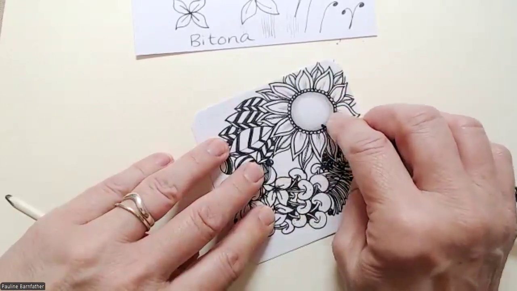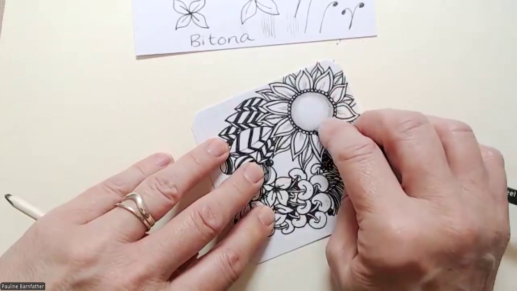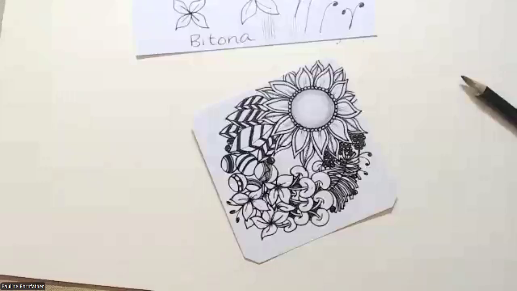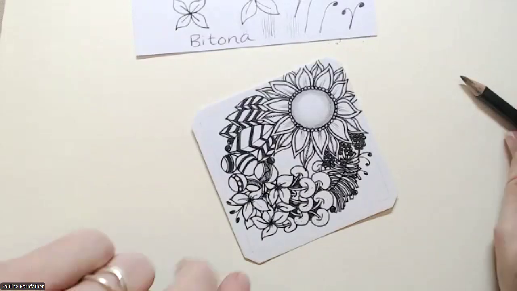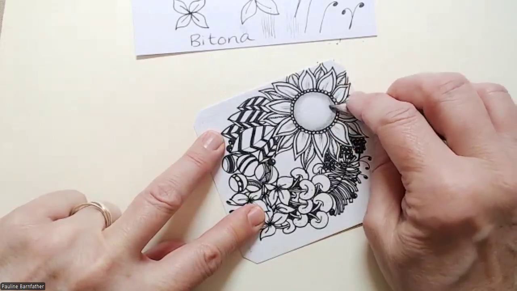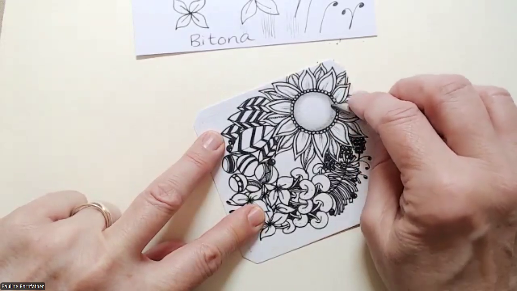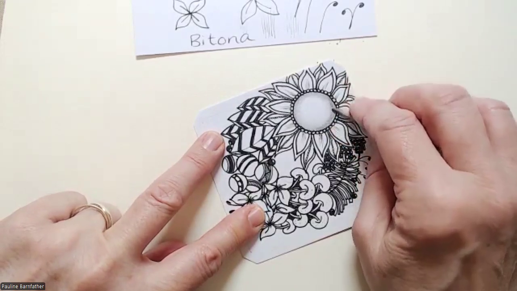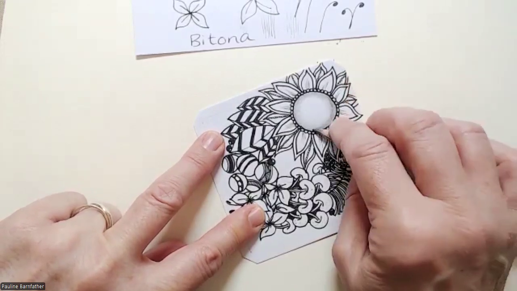You're kind of looking for three shades when we're doing the contrast. So you want your darker level of pencil, like a very dark gray, and then a lighter shade of gray, and then the white. So that's what you're kind of aiming for.